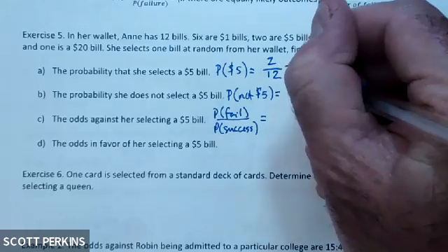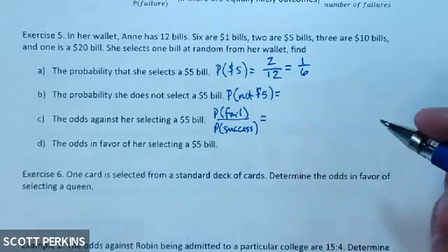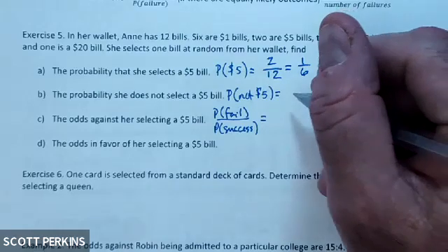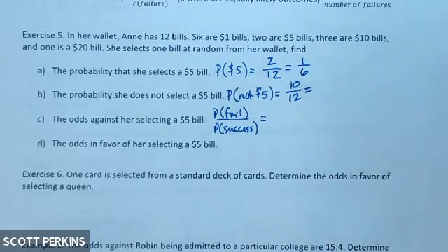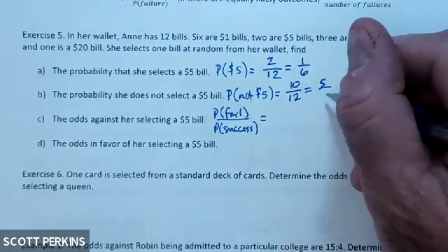Okay, so this is two successes out of 12 total outcomes. And so that reduces to 1/6. I'm going to leave it. I'm not going to use a decimal since we're going to calculate our odds in a minute. What's the probability it's not a 5? How many not 5s do I have? 10 out of 12. Great. So I'm going to reduce that. 2 goes into the top and the bottom. 2 goes into 10 5 times. 2 goes into 12 6 times.